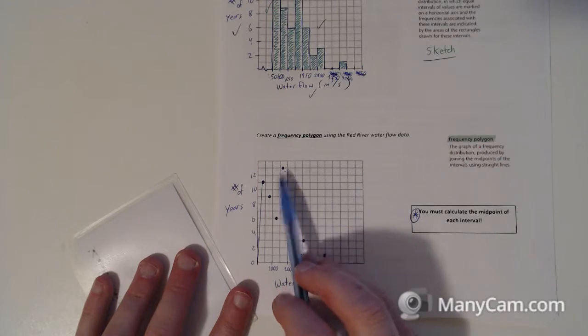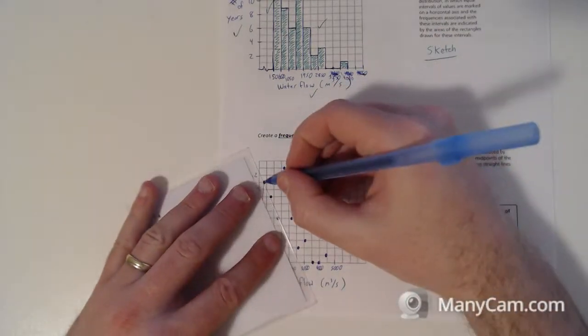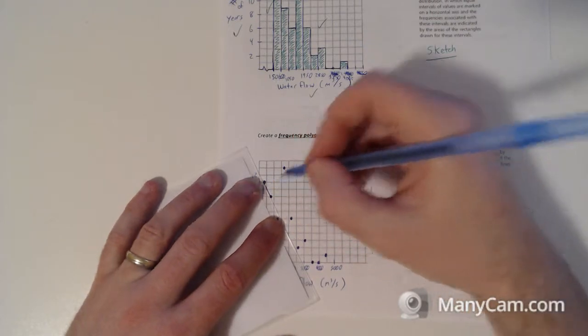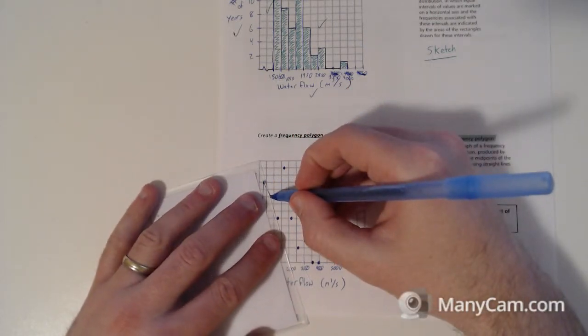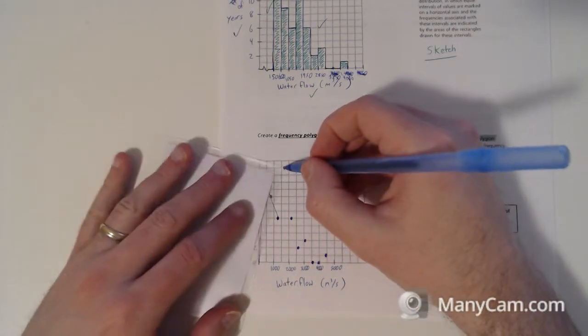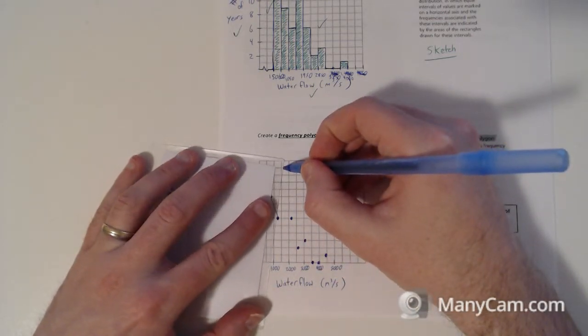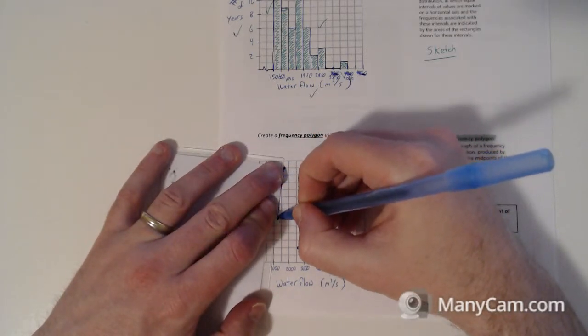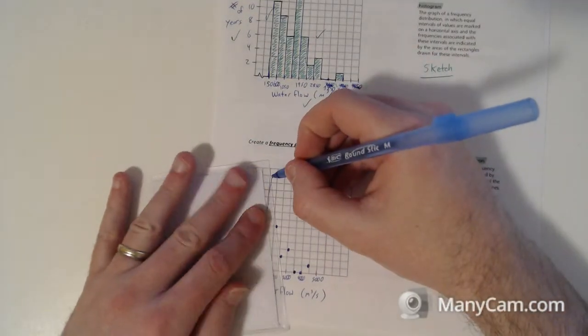Don't connect like these two. That would be a horrible mistake. Make sure you connect them in order. This is a horrible ruler. You're going to do a better job than me, hopefully.